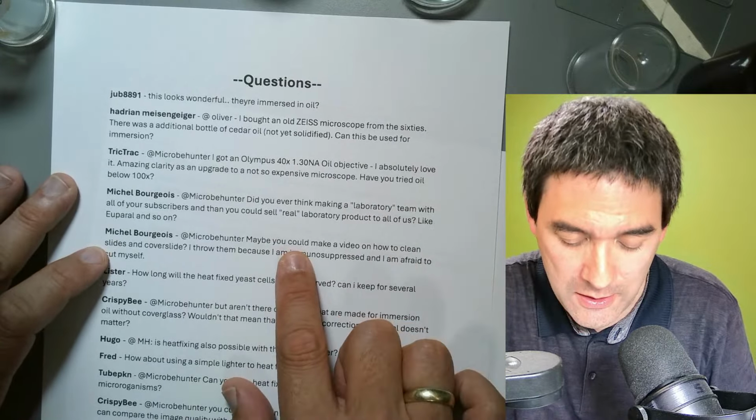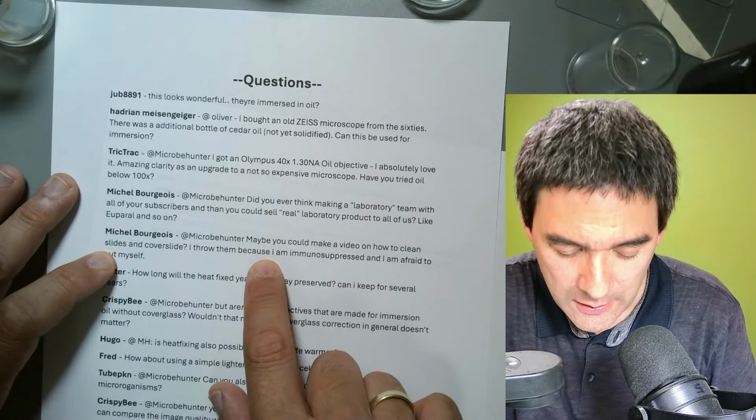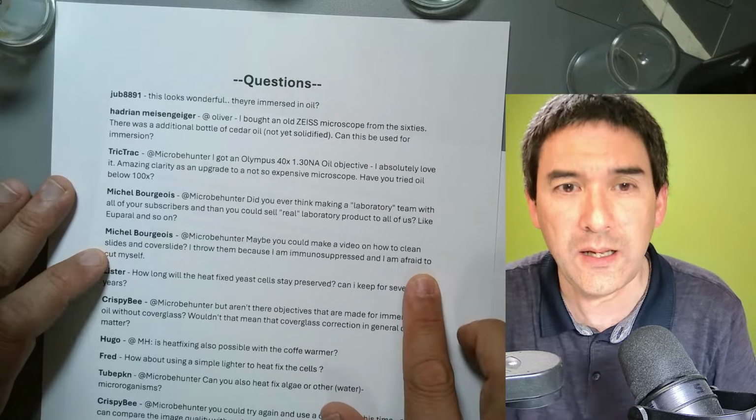Maybe you could make a video on how to clean slides and cover slides. I throw them because I'm immunosuppressed and I'm afraid to cut myself. That is indeed a point.